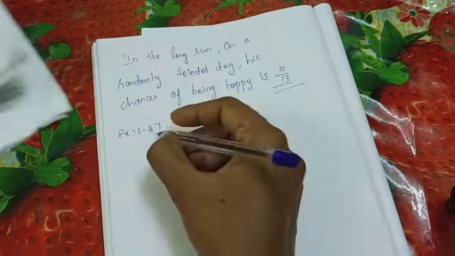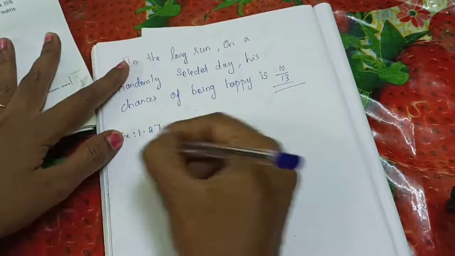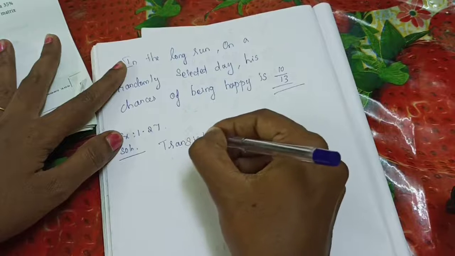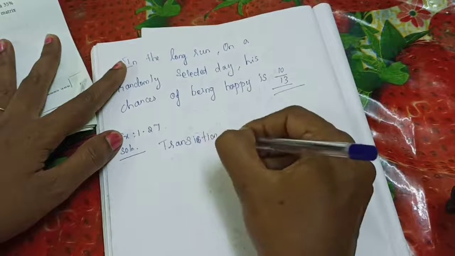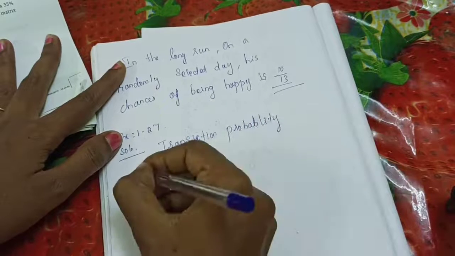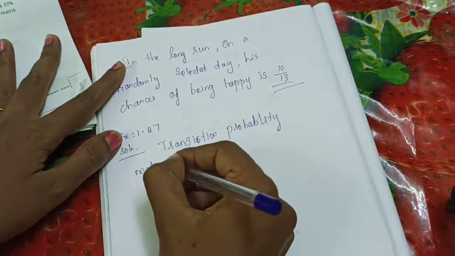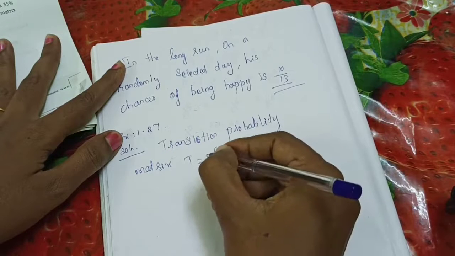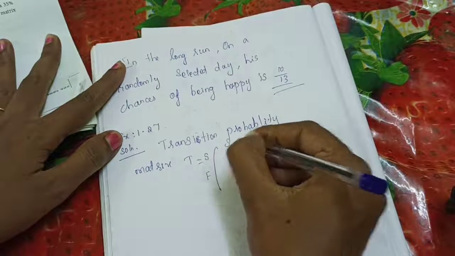Okay, so find the transition probability matrix. Solution. Transition probability matrix T is equal to. Okay, so already I said, is it right? S and F. So S and F.